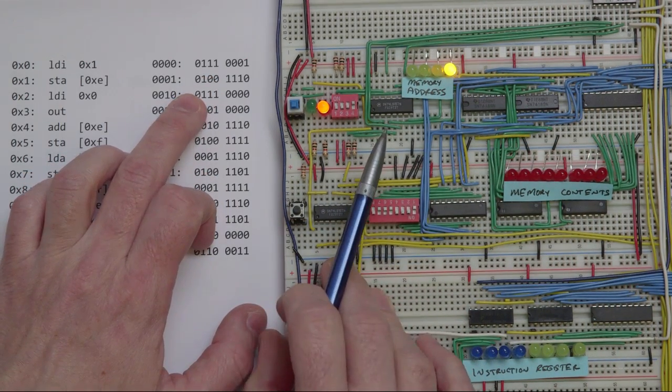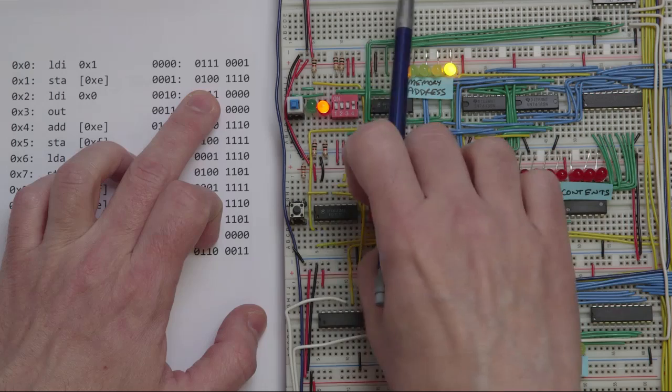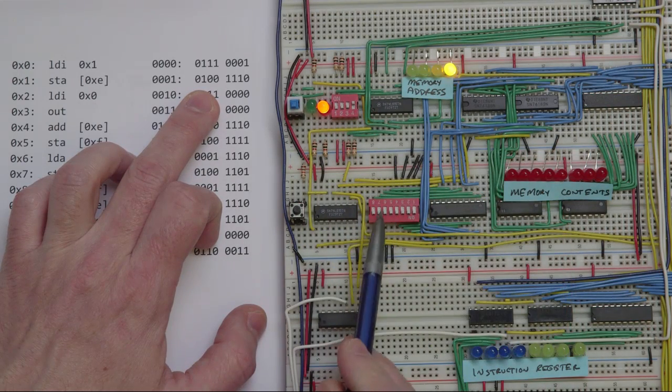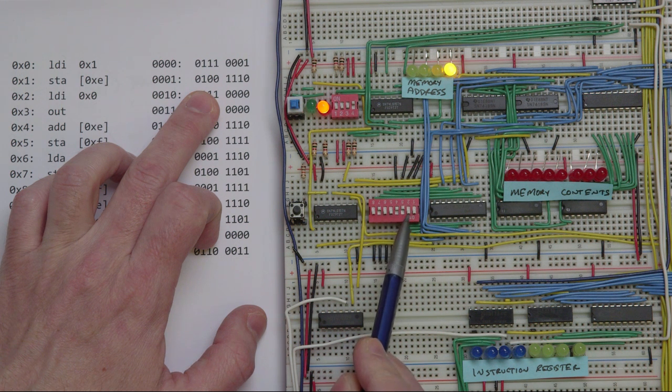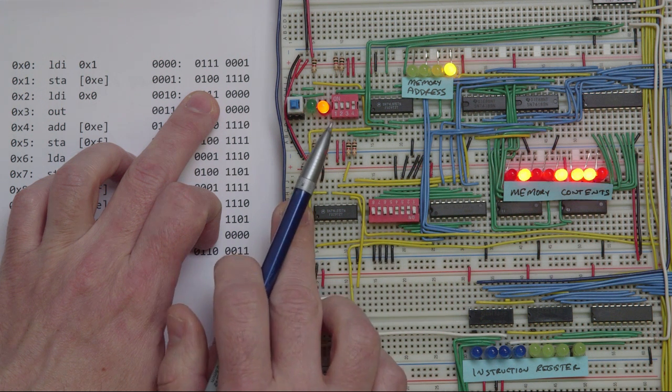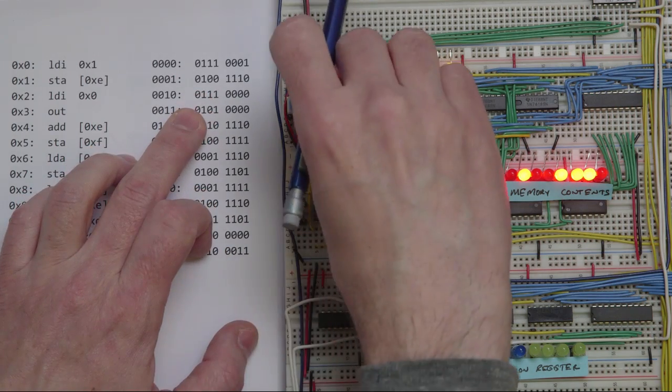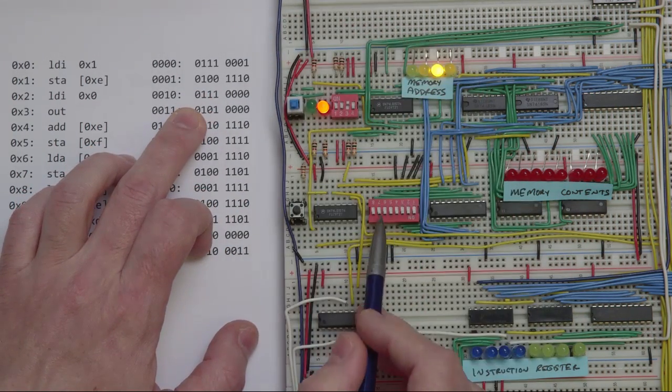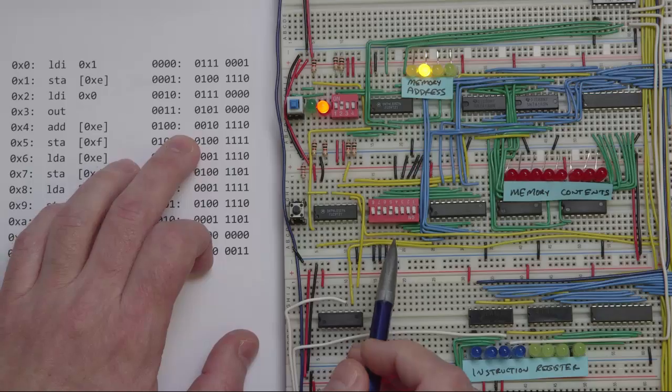So this is memory location 1. And it's going to be, let's turn all those off, it's going to be 0, 1, 0, 0, 1, 1, 1, 0, and I can program that. And I'll go ahead and program the rest of this. And through the magic of video editing, we can speed this up for you.